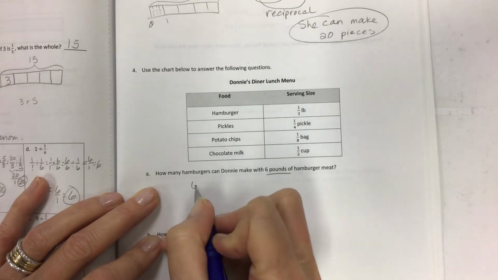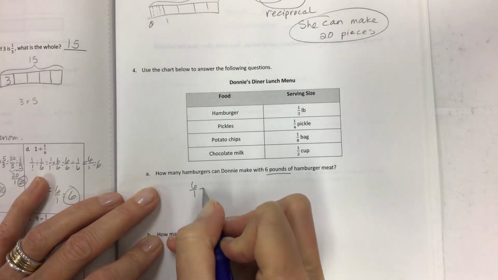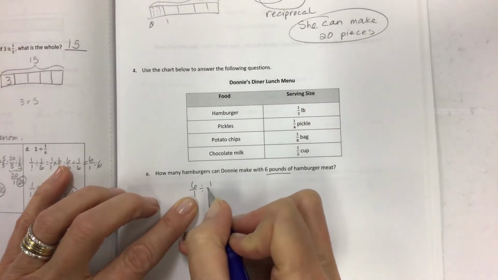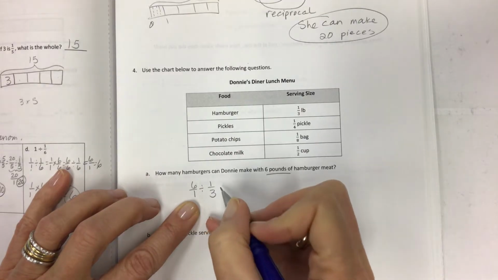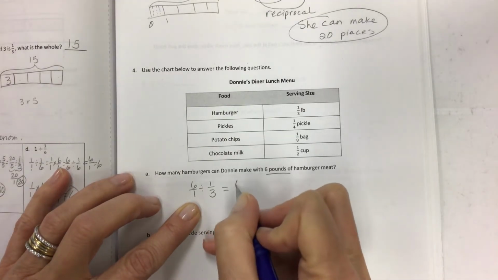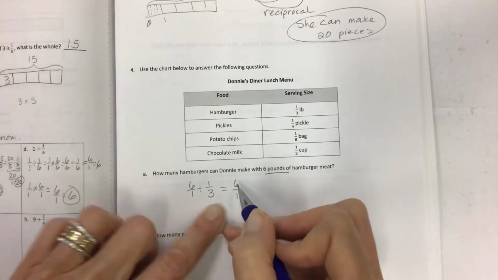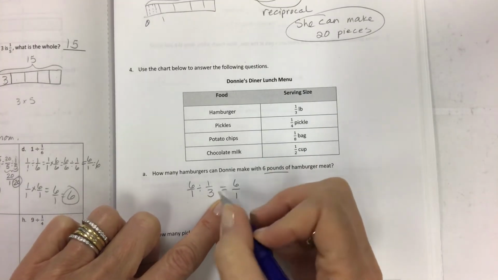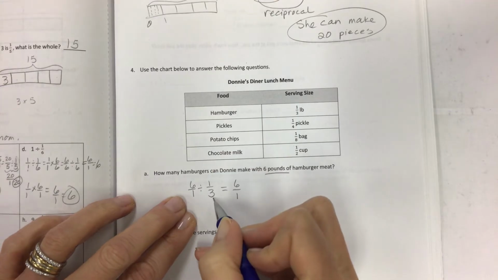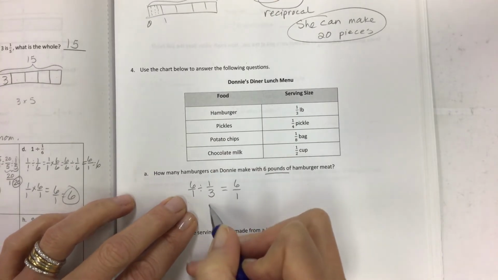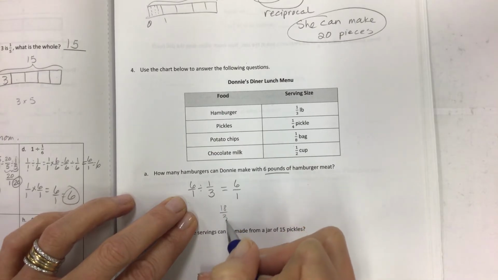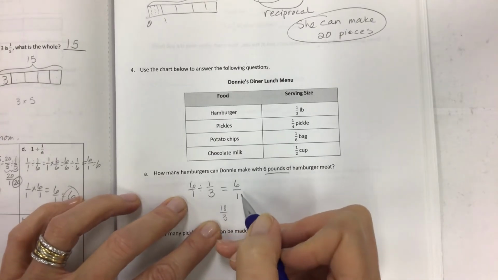If Donnie has 6, and that is the whole, he's going to divide it by a serving size. So hamburgers have 1/3. So you're going to keep the 6, okay? You have to keep the whole. If you keep it as 6, that's fine. If you wanted to divide it and make an equivalent fraction, you could still have times 3/3 and have 18/3. 18 thirds is still 6, okay?